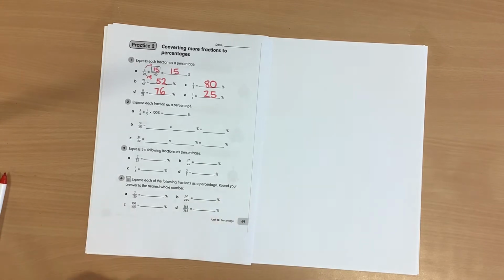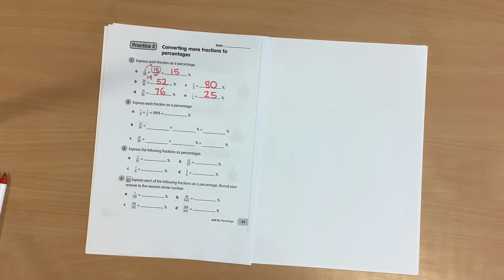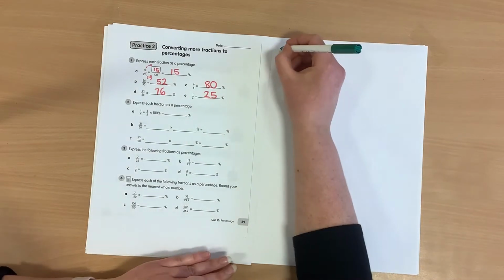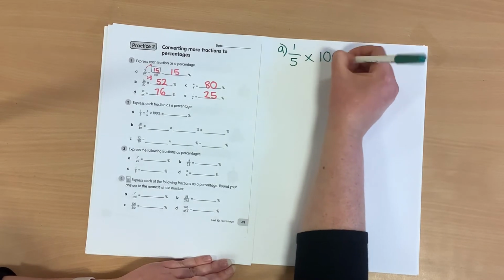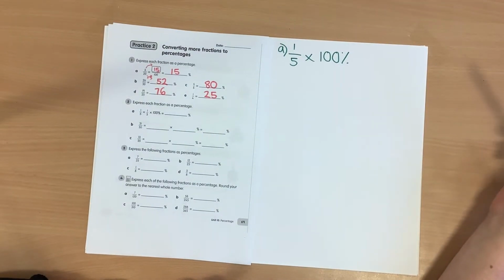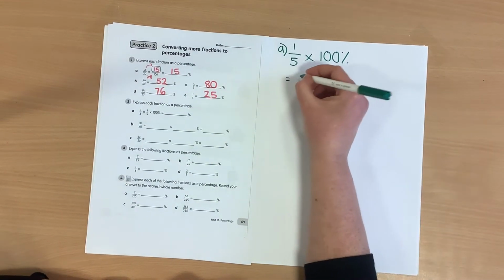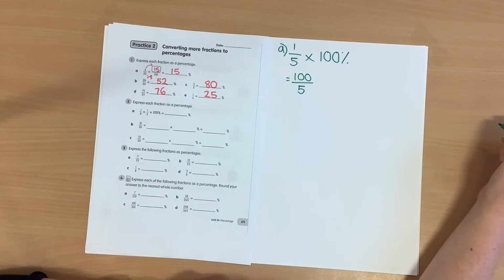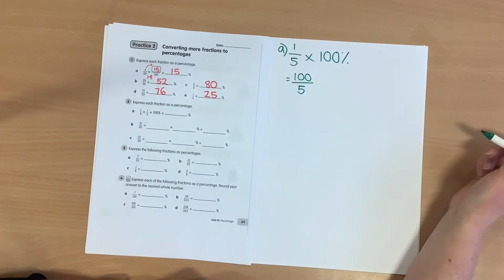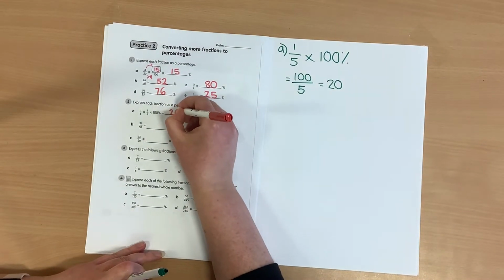Question 2 wants us to use the direct calculation method, which we said was method number 3. So A, I've got my 1/5 multiplied by 100%. If you remember with method 3, I multiply the numerator, so I do 1 times 100 equals 100 over 5. So I'm doing 100 divided by 5. How many 5s go into 100? It's 20. So my answer is 20%.